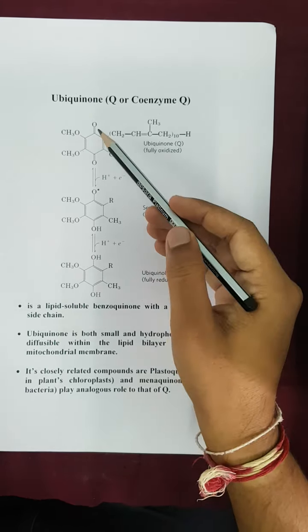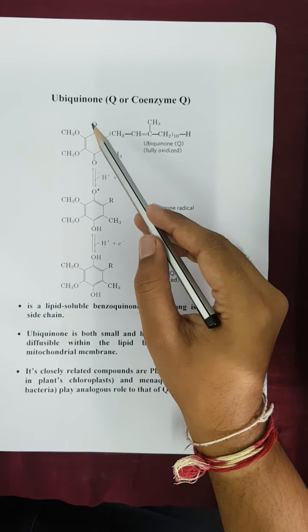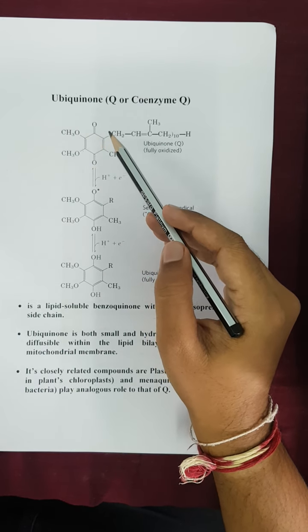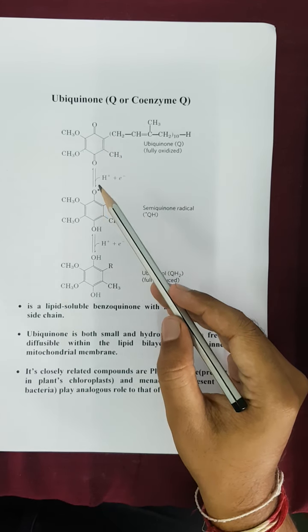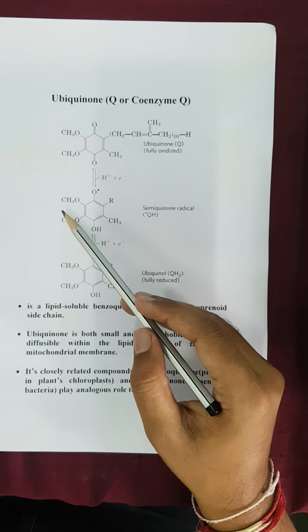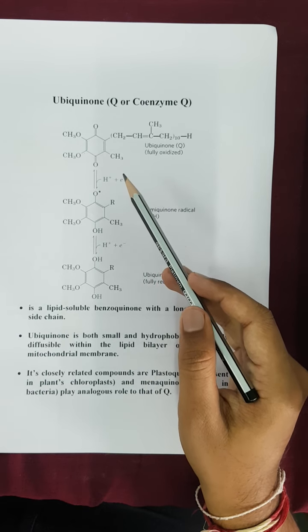Since, as I told you earlier, this ubiquinone is a small hydrophobic molecule, it acts as a mobile electron carrier, transferring electrons from one complex to the other in the electron transport system.